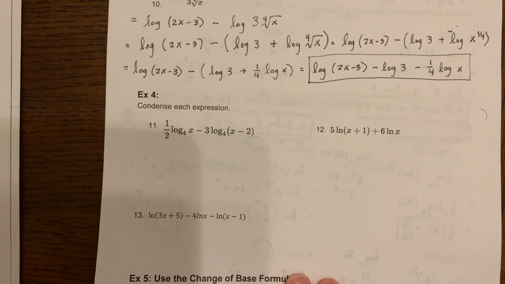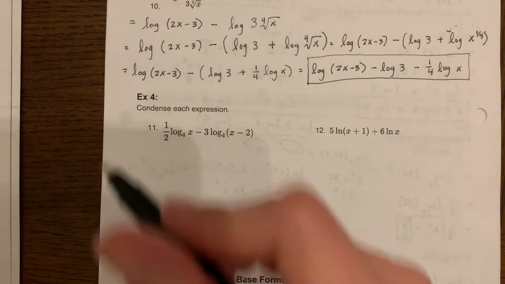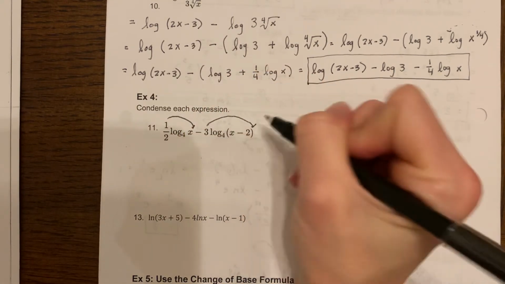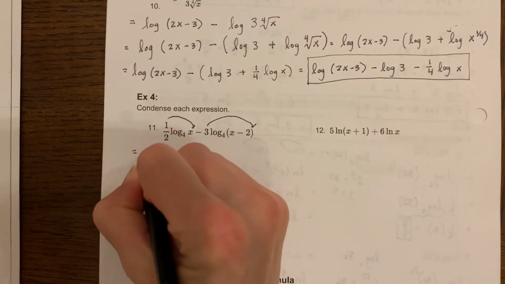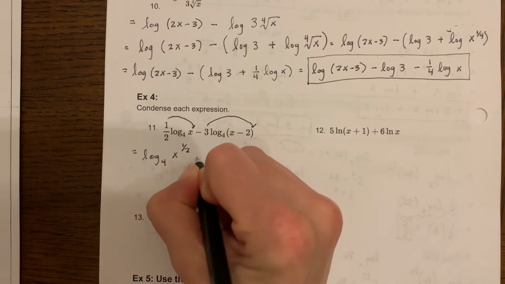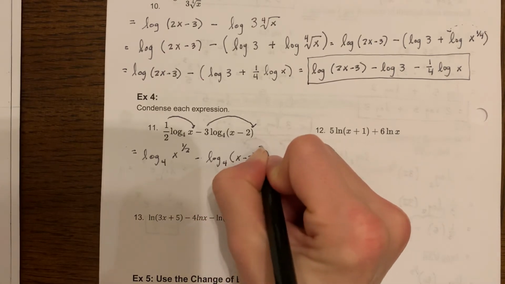In example 4, I'm going to condense each expression. So in these examples, I have expressions written as multiple logs, and I'm going to rewrite these expressions as a single logarithm. Okay, in problem number 11, I have numbers 1/2 and 3 both in front of the logs. So I'm going to use the power property to move those to the power of the expression. So I'm going to rewrite this as log base 4 of x to the 1/2 power minus log base 4 of x minus 2 to the 3rd power.